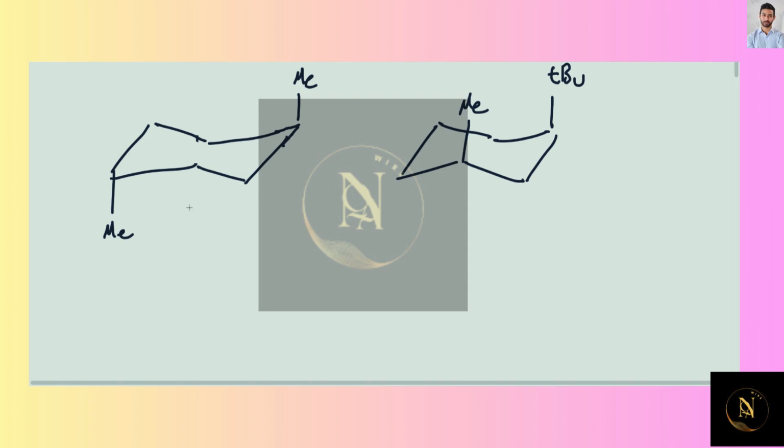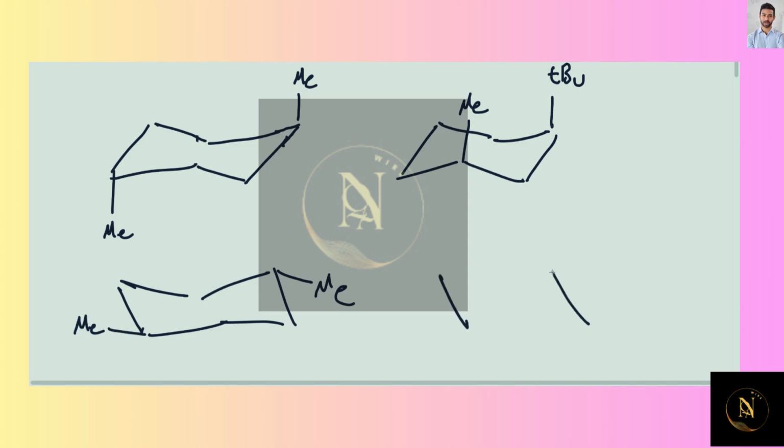Now recall, it's not necessary to draw it out, but I suppose I can, that the ring flip conformer of either of these is simply the diequatorial.